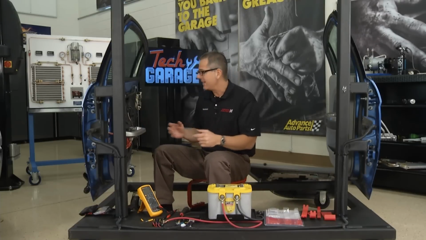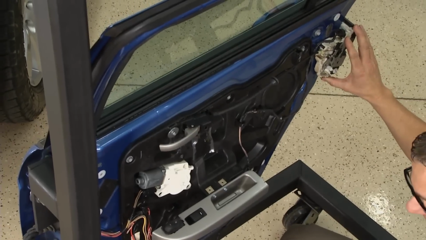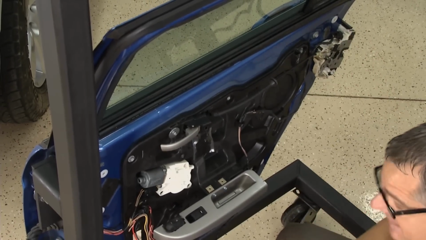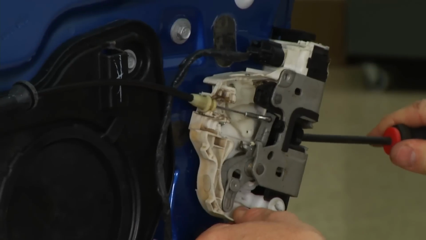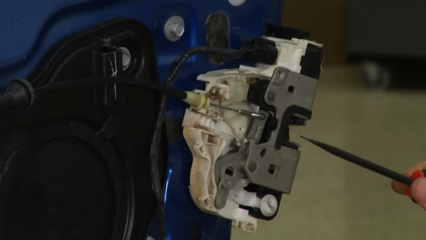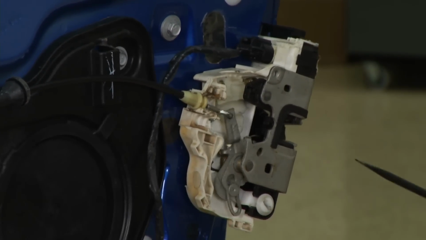Now what we did is we actually moved the lock solenoid out here so you can see it and you can see how it works. What happens here is when you close the door, this little mechanism here is going to lock. And then when you open it, it unlocks. That's how it locks and unlocks.